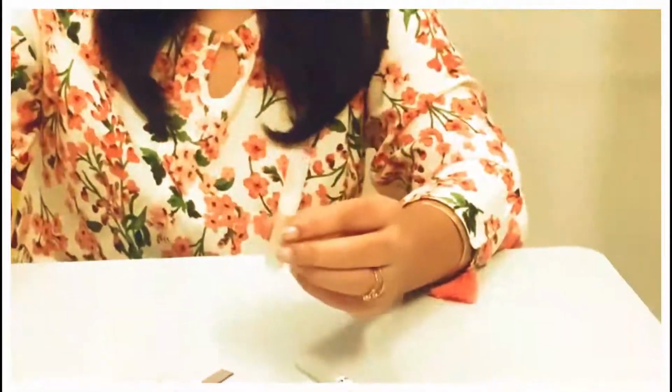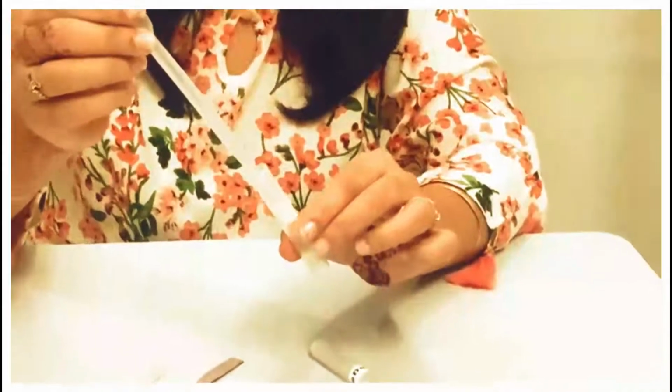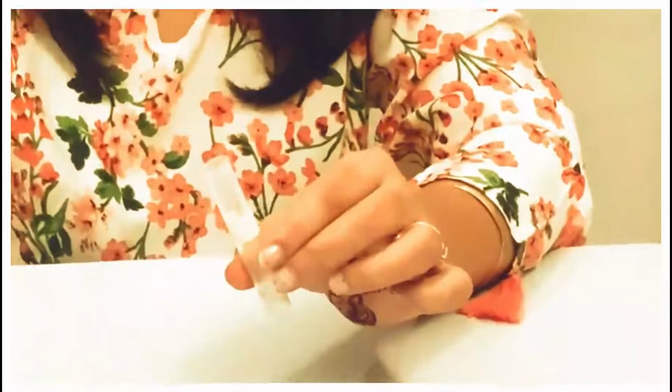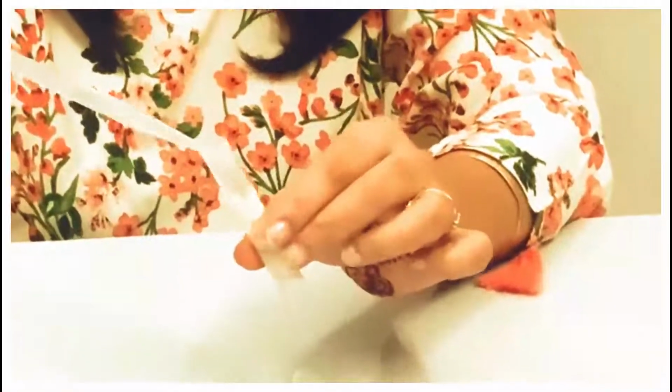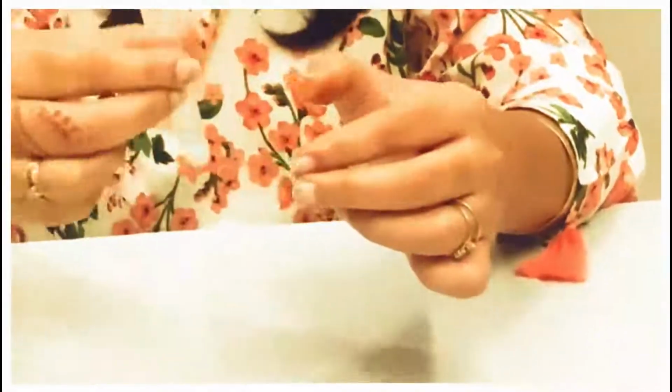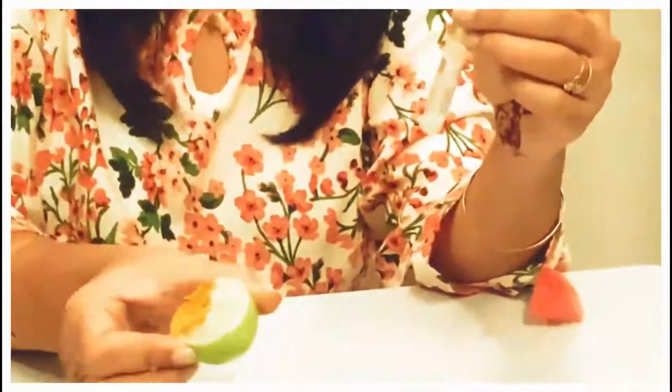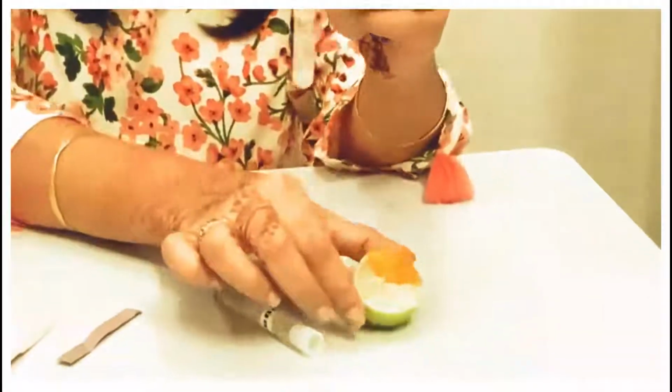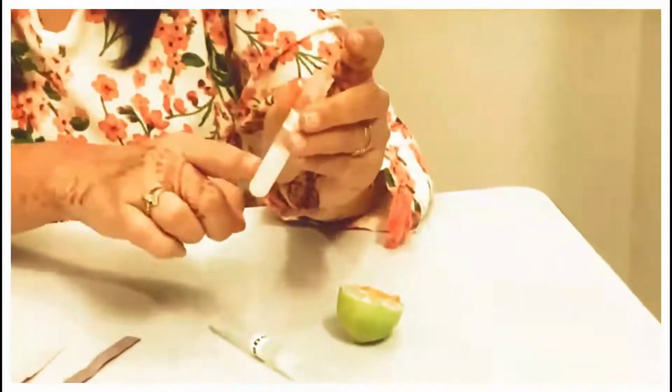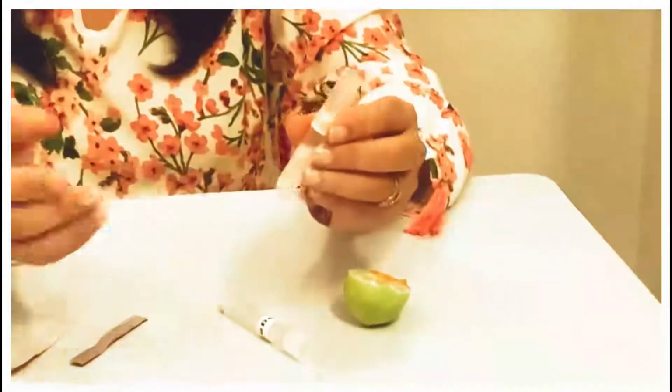Let me make the solution of the detergent again, so that I can do the test easily. If you want, I can also use the same lemon which we used for turmeric for the test of litmus also. But I'm just making the solution of base, the detergent. You can take shampoo, anything else also.